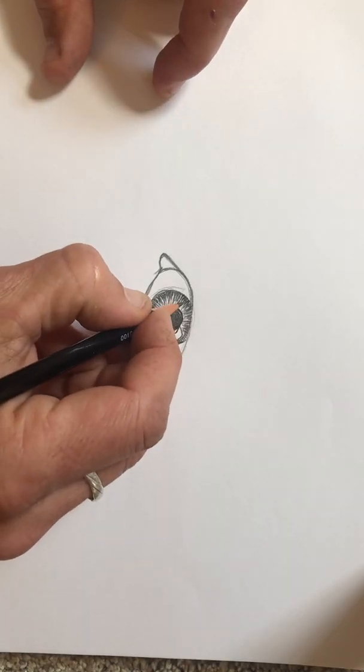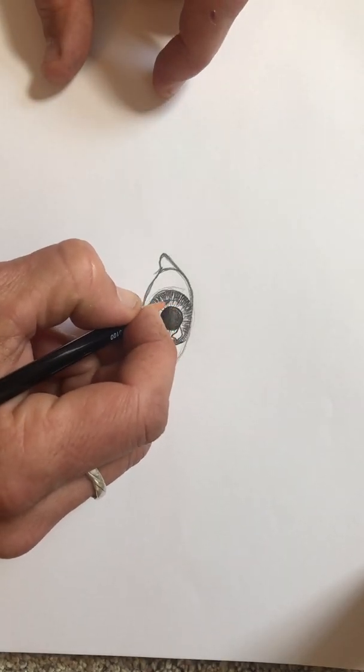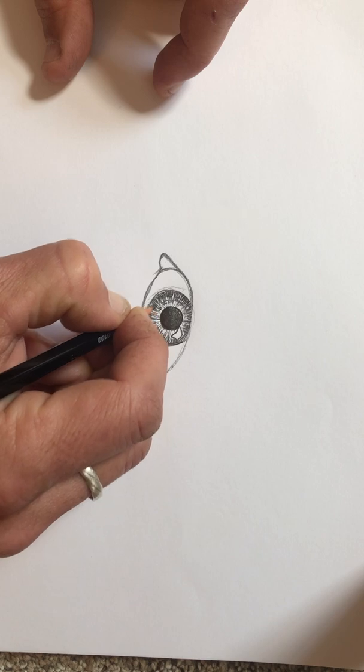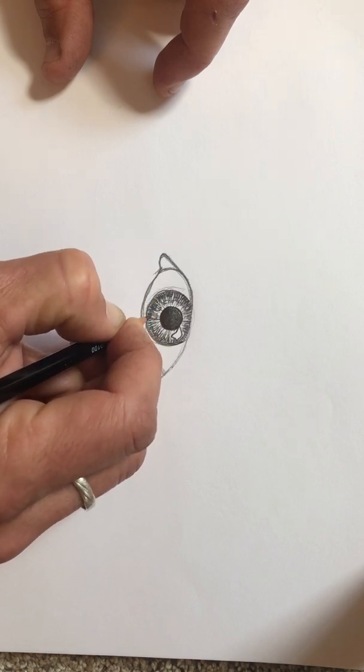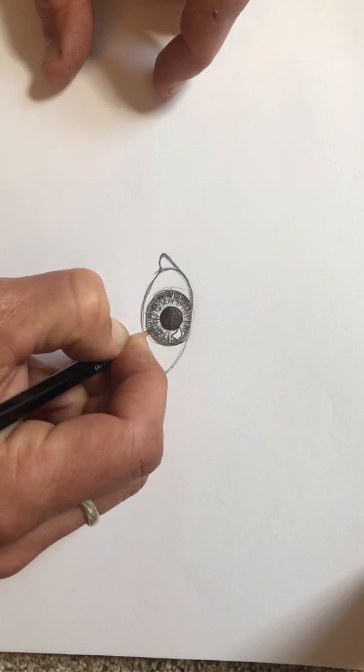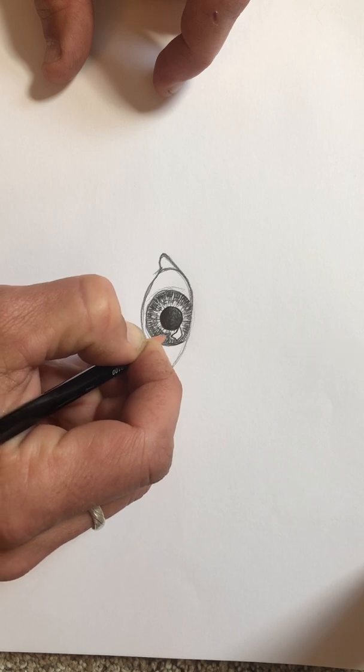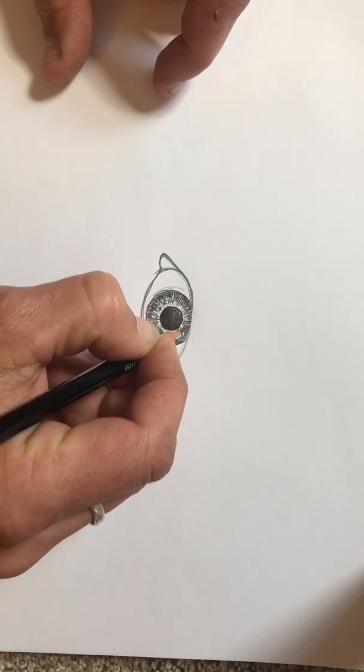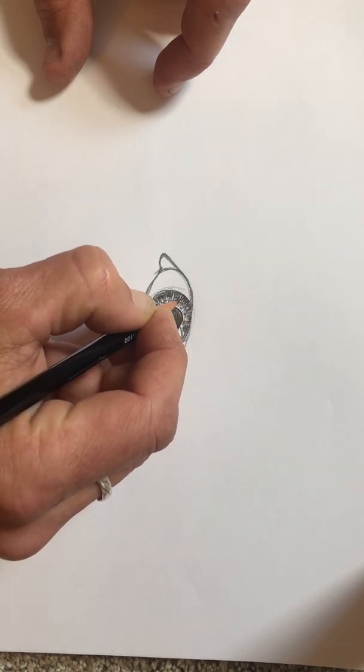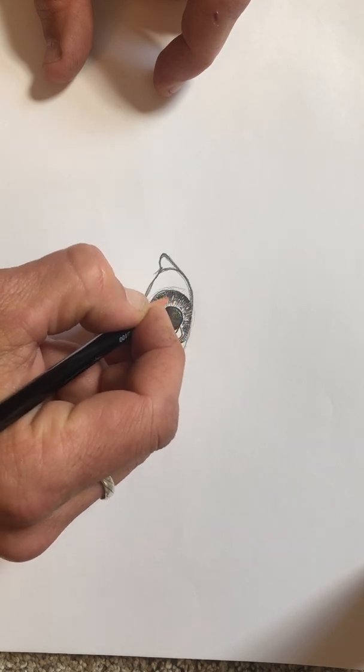And I like to go a few little lines in an opposite direction just to add some interest to it. So it's not all the same, because our eyes, if you look really close on a close-up photo, they're really cool. All these little lines, and they're neat. I think they're neat looking.